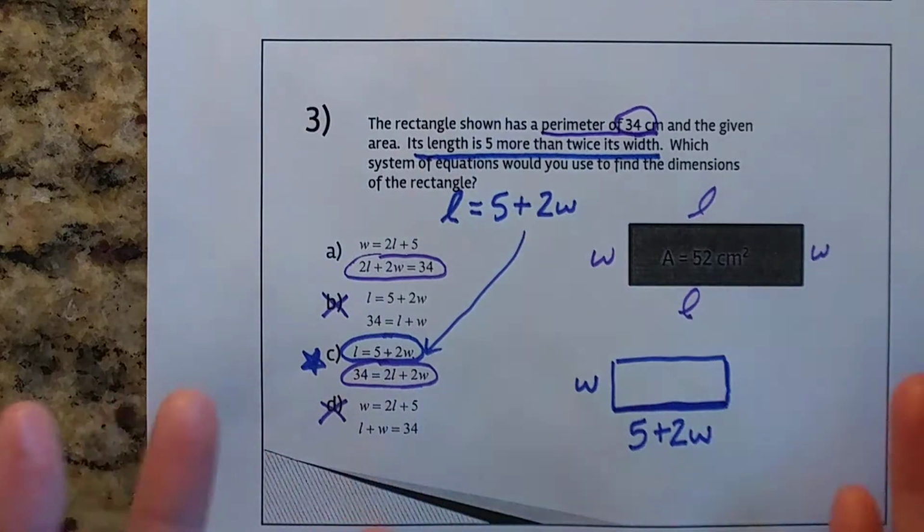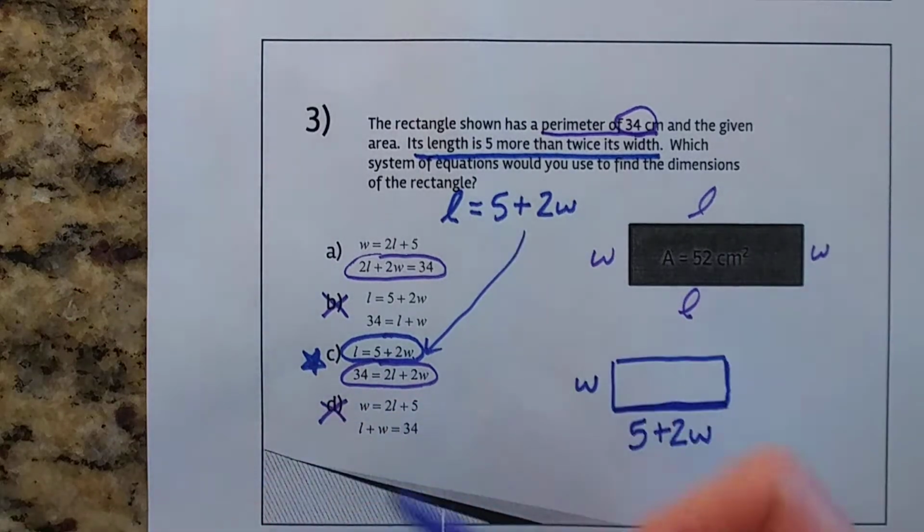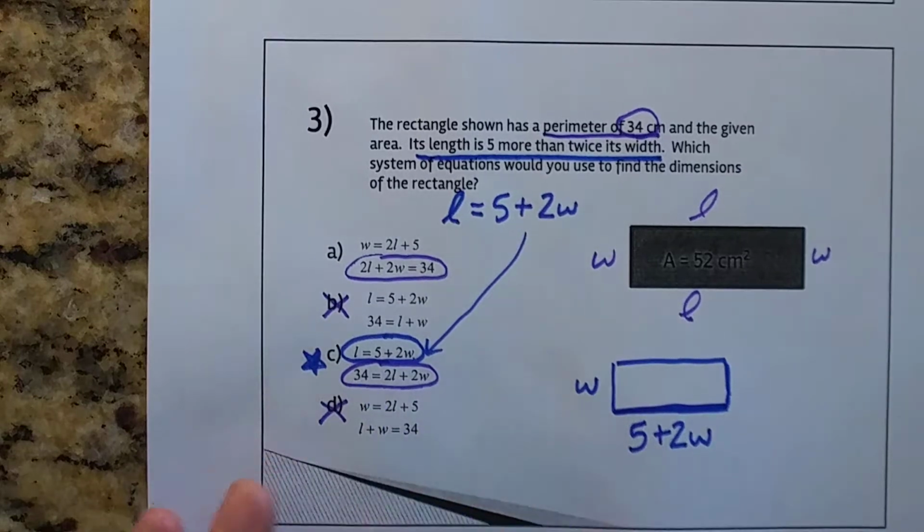But they're not asking us to solve anything. They just want us to pick the system. Okay, so we found the system that works and it's C. Let's look at number 4.